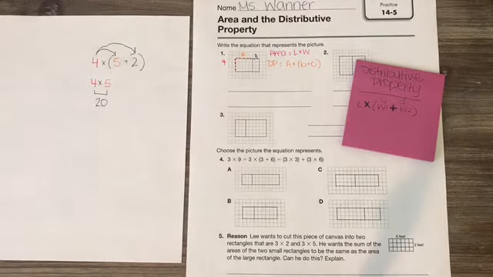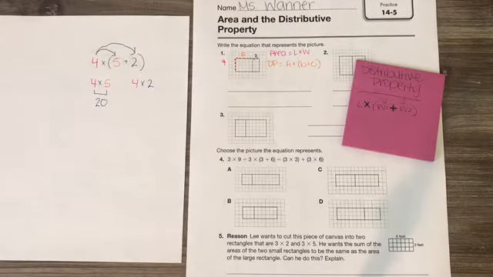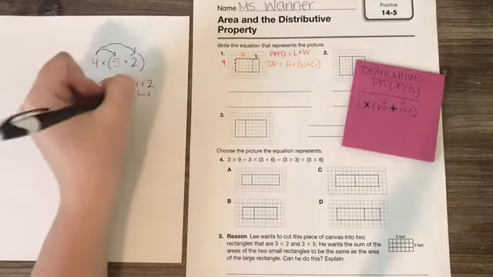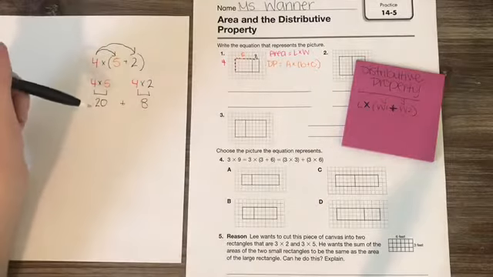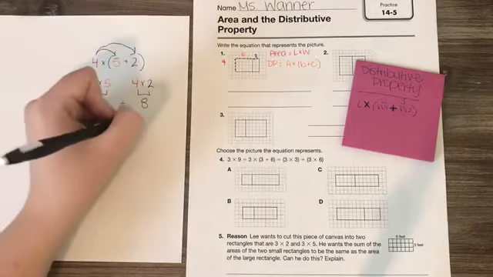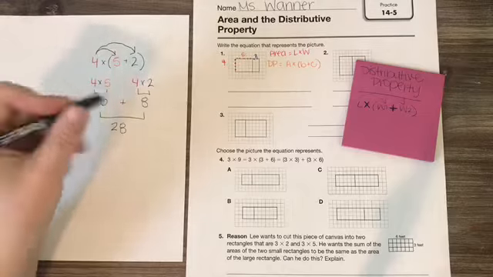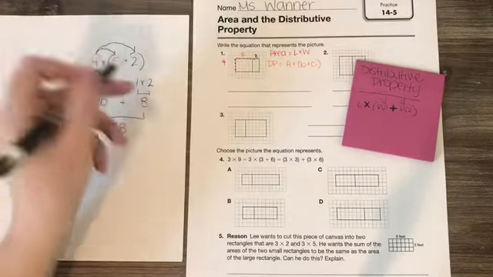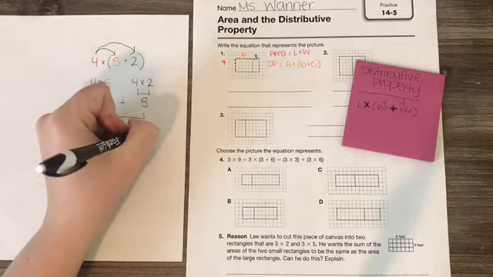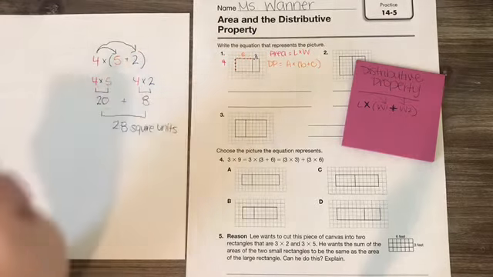And I'm going to solve for that. So we have 4 times 2. And 4 times 2 is 8. And so now I need to add my two products, my product of 20 and my product of 8. And so 20 plus 8 is 28. And I don't have any square units or anything to use, so I'm just going to write square units.